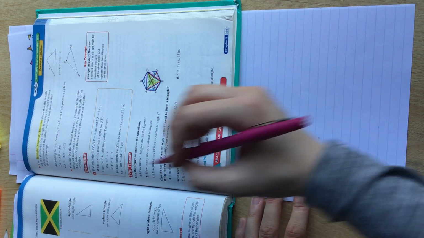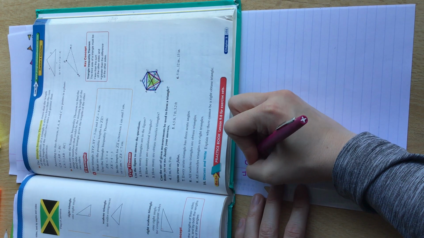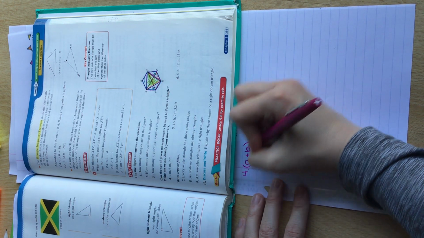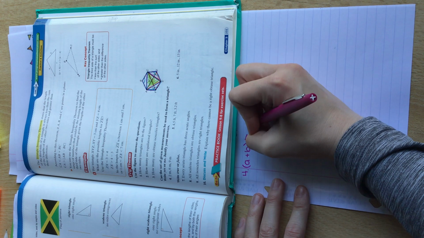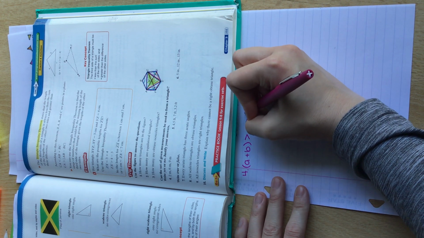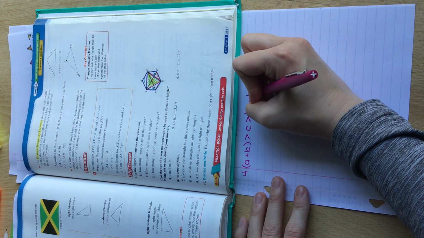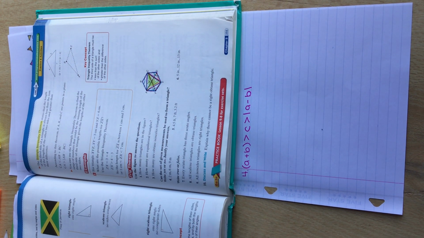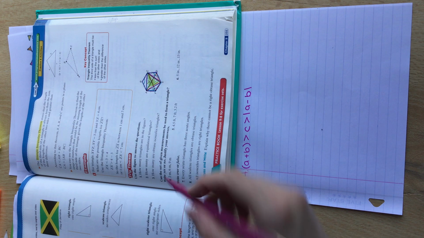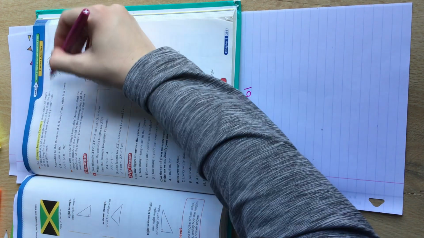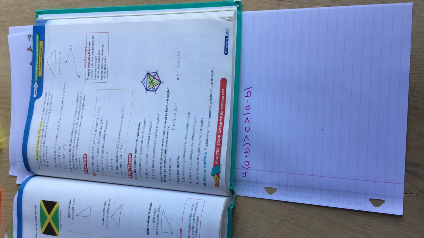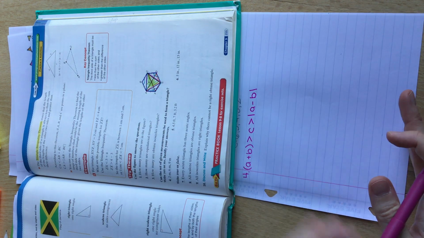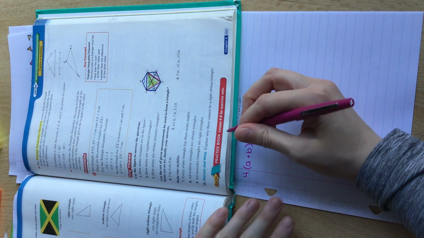Okay, so remember, the formula is A plus B is going to be greater than C, and C is going to be greater than the absolute value of A minus B. Okay, so C is always going to be our biggest one, our longest side. That's just something that goes with triangles. A squared plus B squared equals C squared, all of those things.